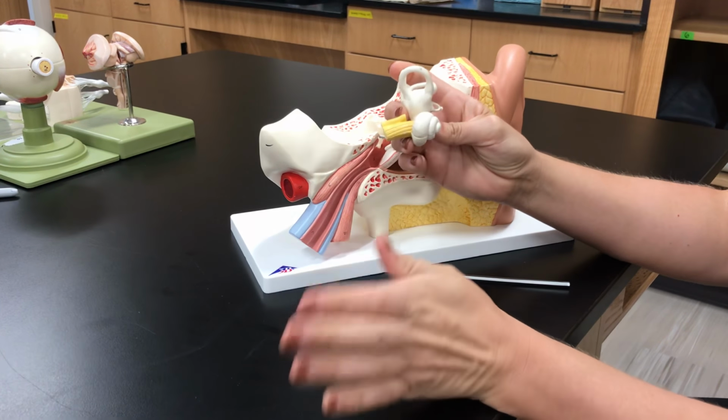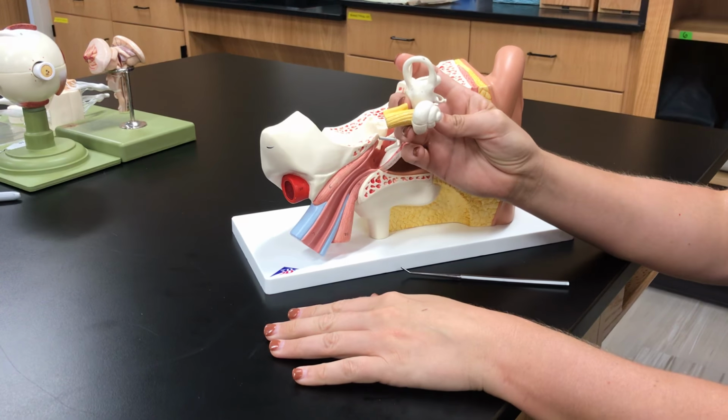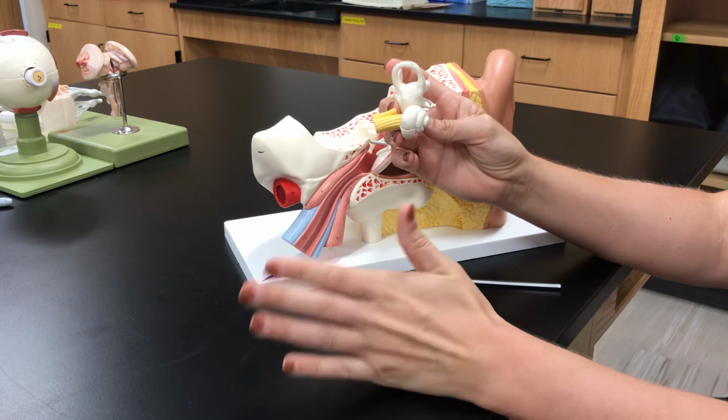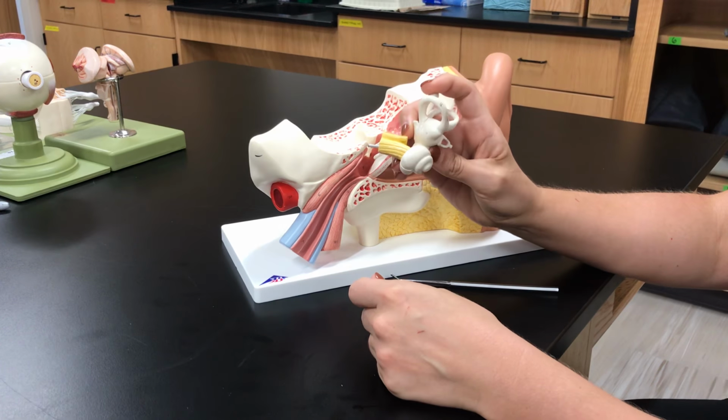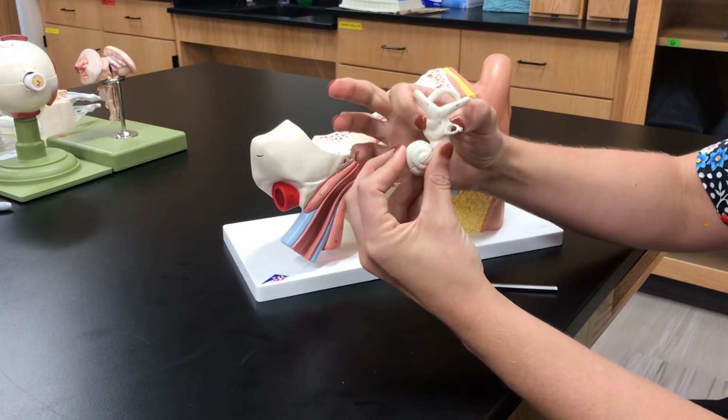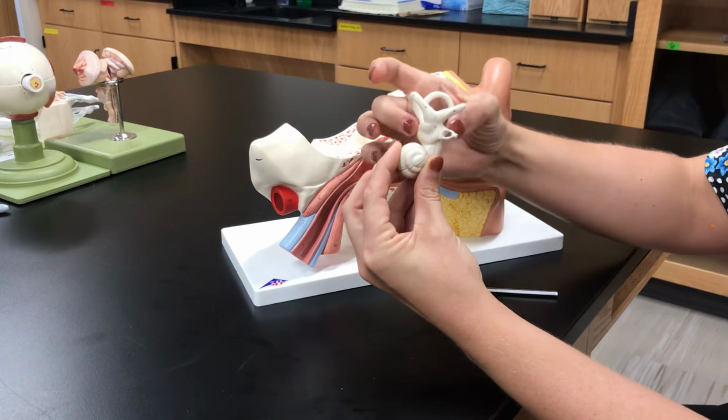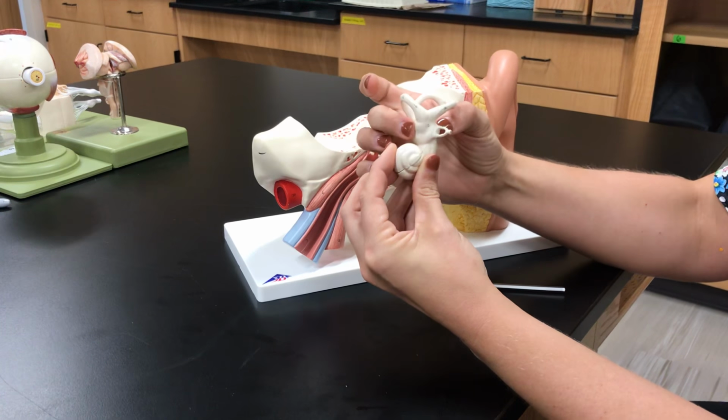That will eventually go to the temporal lobe, which is where you have your primary auditory and your auditory association functional areas. Here, this chunky part that the semicircular canals are attached to is the vestibule.